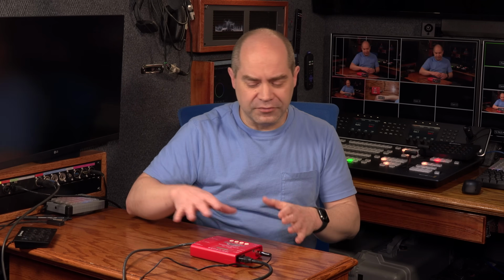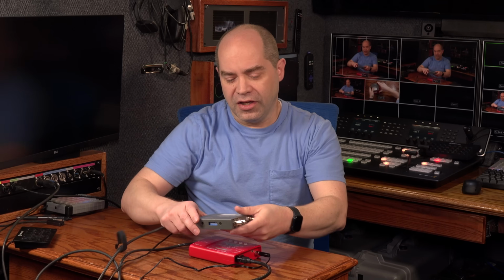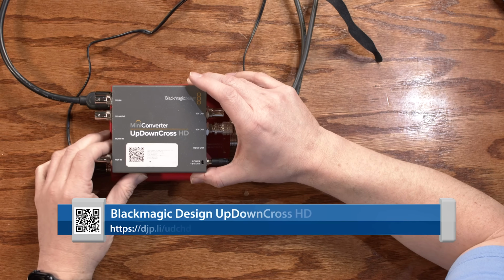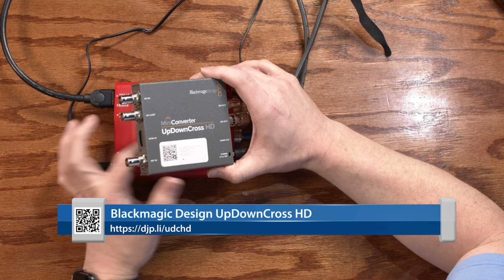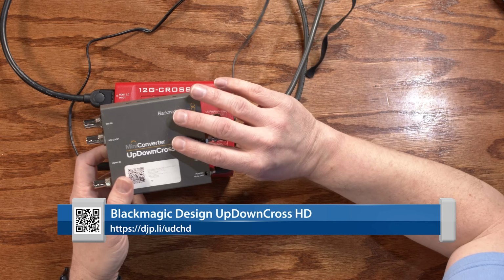So particularly going from like 60 to 59.94, this will do a great job of that, and you should be in good shape. Now, short of that, there's also a version from Blackmagic as well. This is the Up-Down Cross HD. So this is one of their mini converters, and you've got your HDMI input over here, your SDI outputs here, and this will convert different frame rates and resolutions as well.